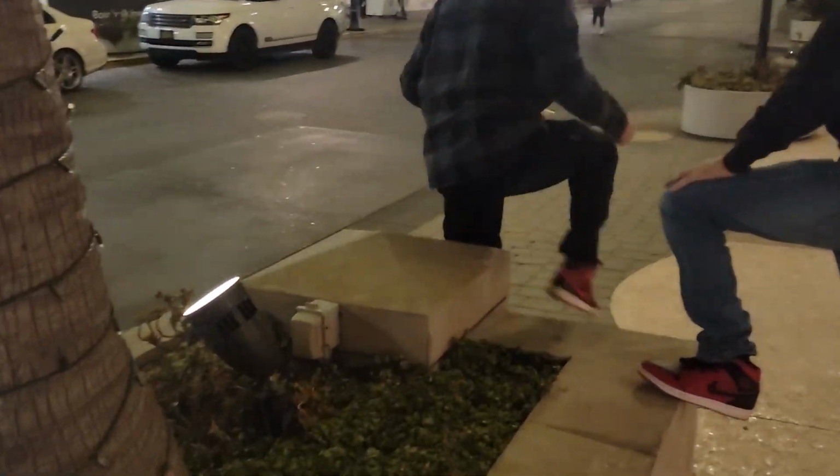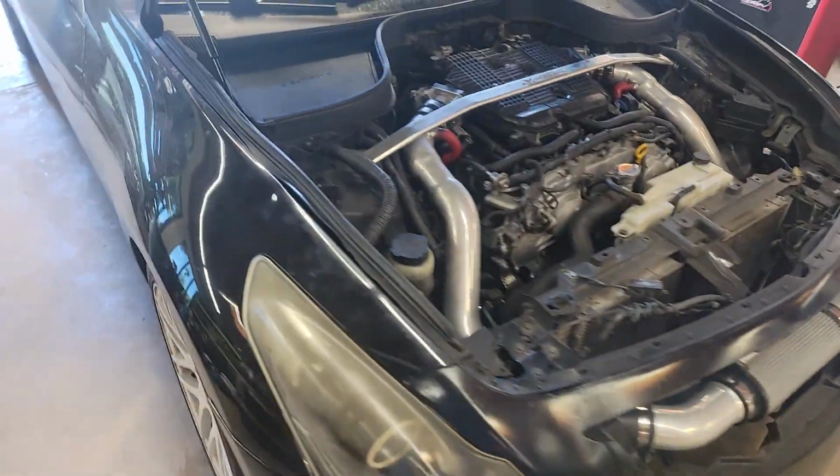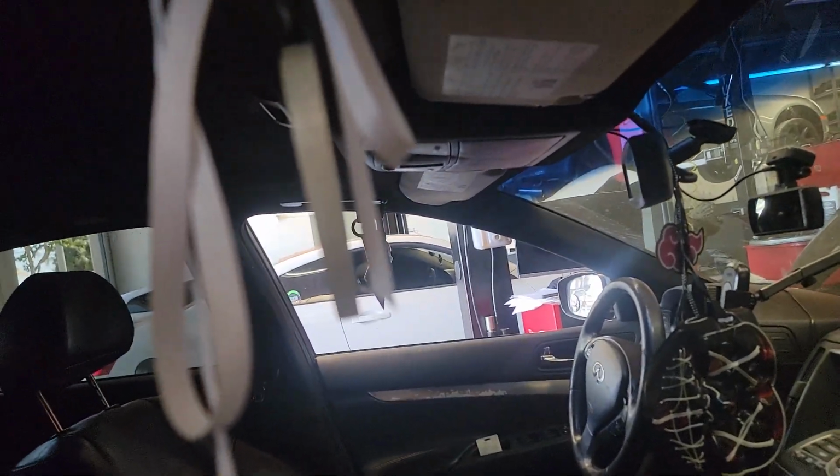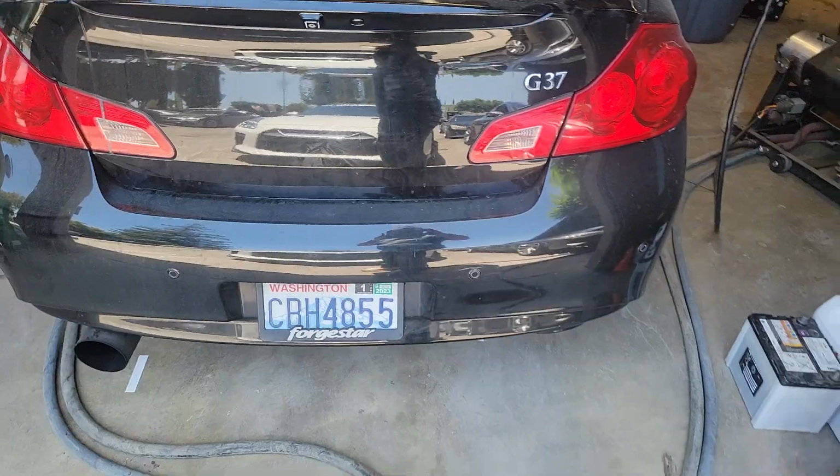So you guys see that? That's what he's sitting on. Alright, man, I don't know why you have so many things in here, just everywhere. You can't even get in the car. Well, you can, but it's annoying.